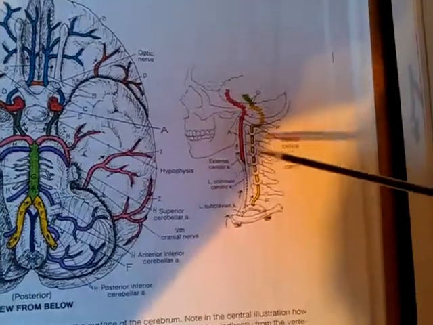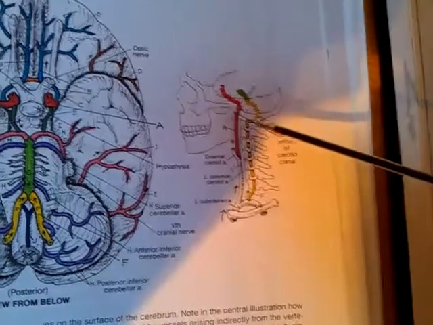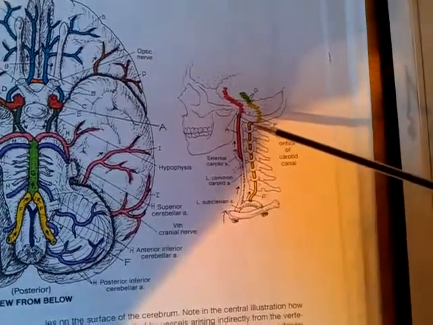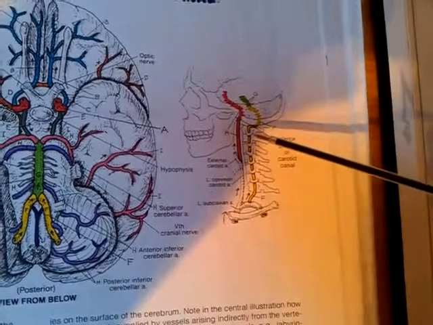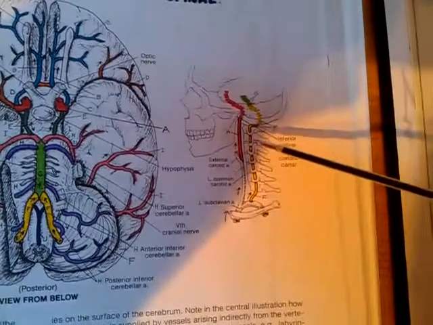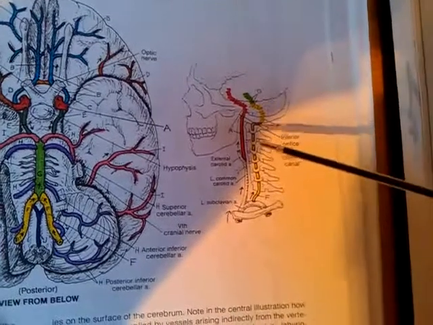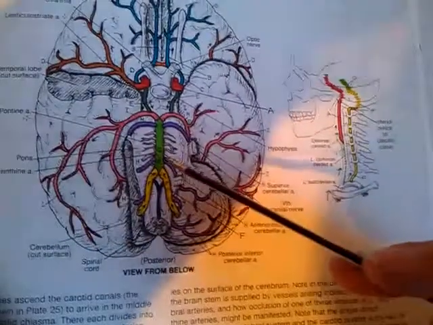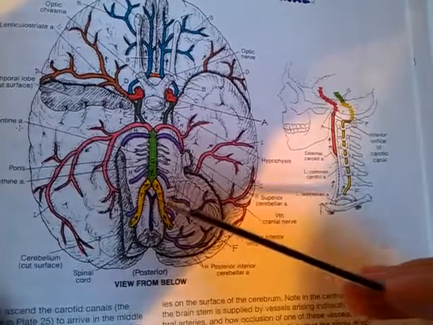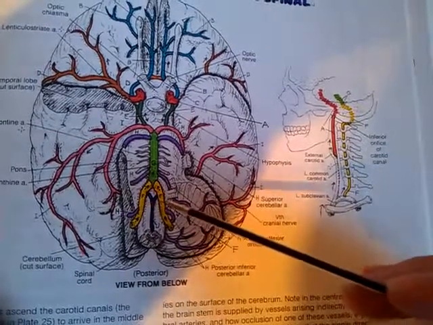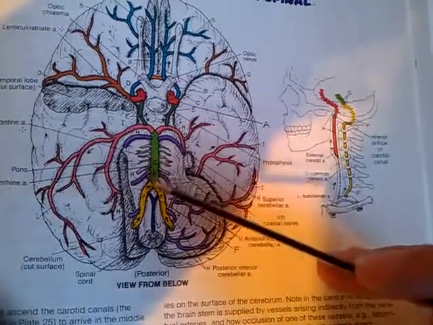The vertebral artery enters the cranial cavity through the foramen magnum, giving branches for the spinal cord, medulla oblongata and cerebellum, and joins to form the basilar artery. Here you have right and left vertebral arteries joining to form the basilar artery.